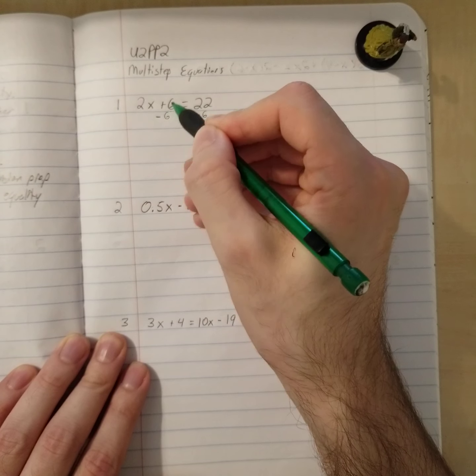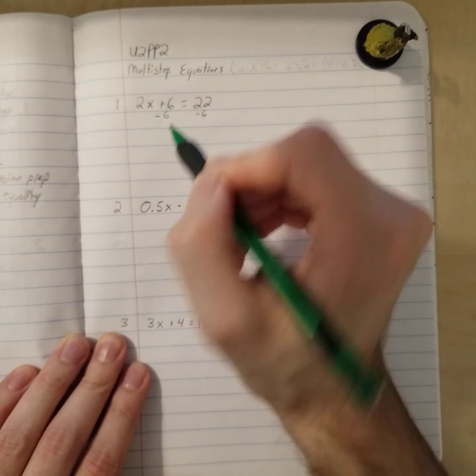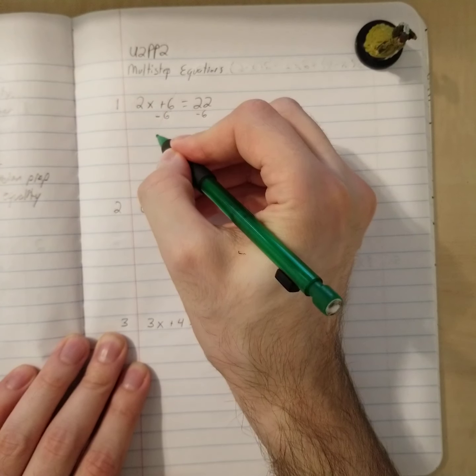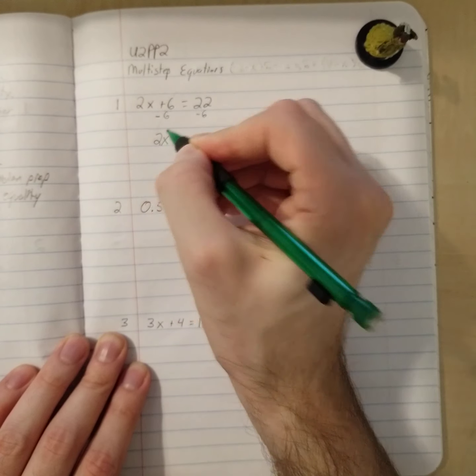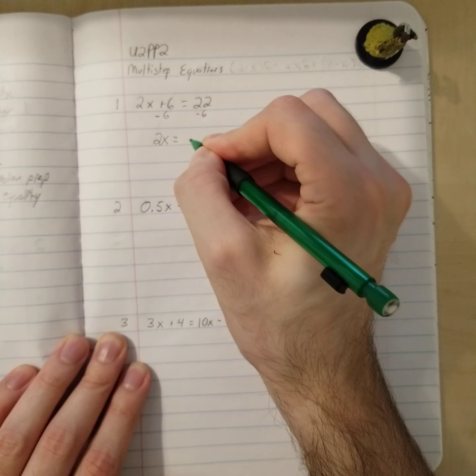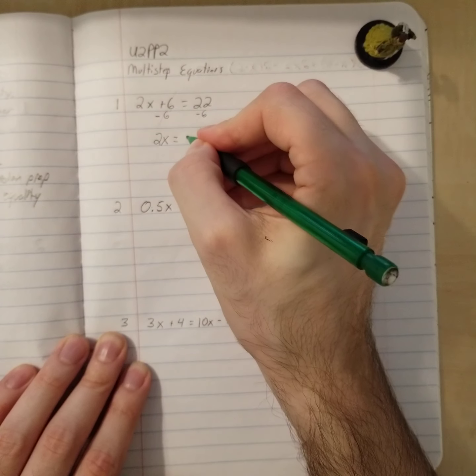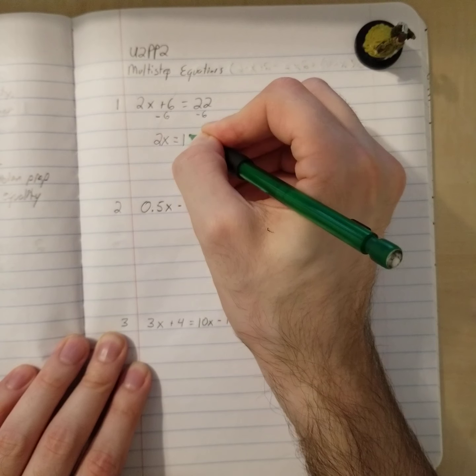The 6 and the negative 6 cancel out. They are eliminated now, just like I wanted to. And I'm only left with the 2x. So now I'm one step closer to x being by itself. I'm one step closer to isolating the variable. 22 minus 6, 16.